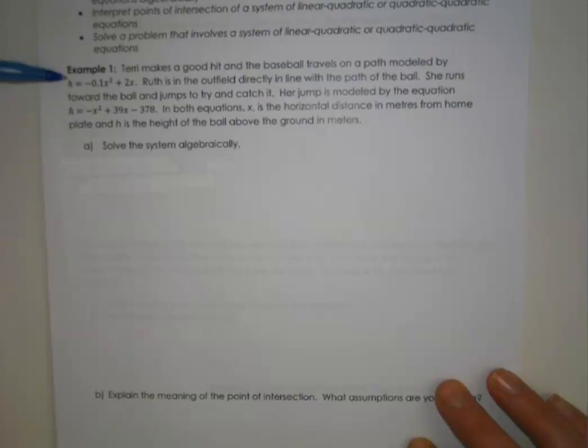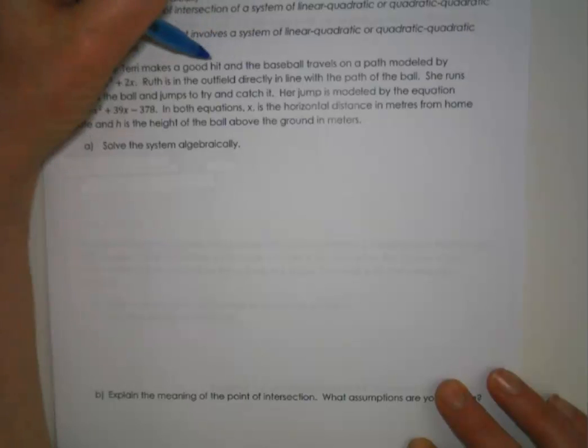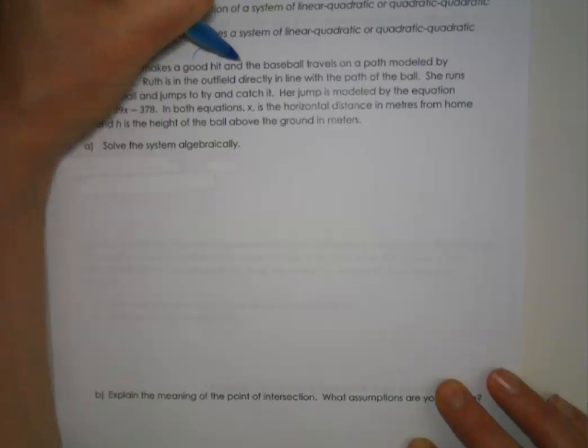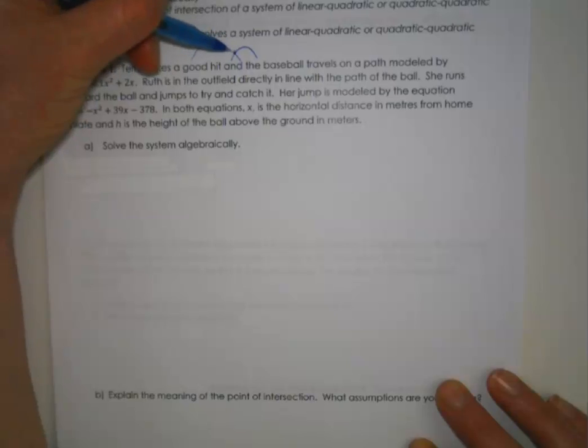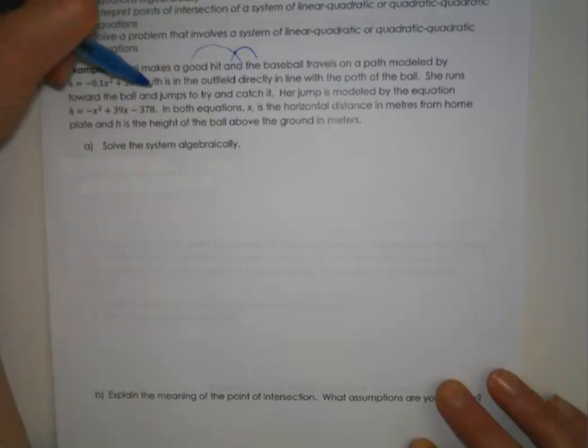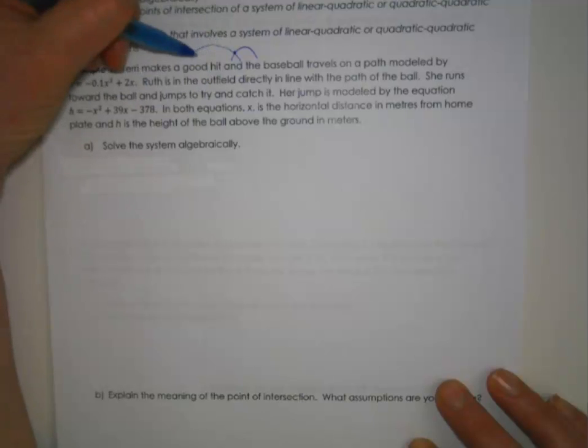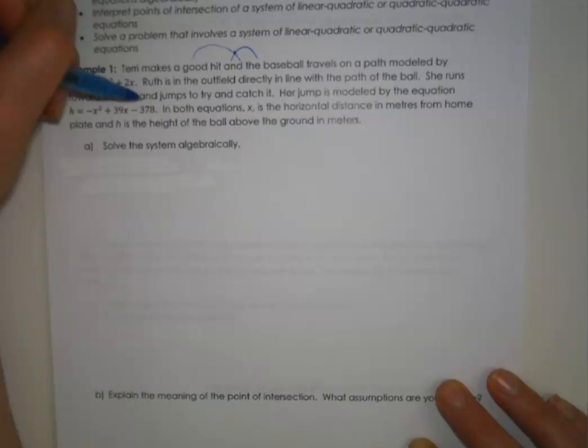So we have two quadratic functions there, parabolic, and you can imagine, right? The ball is flying from one direction, it's going to follow that typical curve. And if the girl jumps to grab it, it's going to follow the same kind of curve. And the point where those two graphs intersect is the point where she hits the path of the ball, essentially. So that's how we can see these equations being modeled in real life.